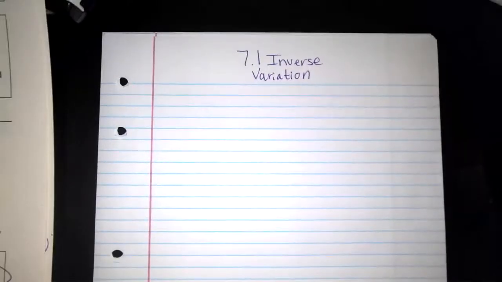So 7.1, inverse. Okay, so I need you to go back and remember that we already did something similar to this last year, and we called it direct variation. I need to bring that back again because now the challenge is going to be to recognize: is it a direct variation, is it an inverse variation, or is it neither of those?